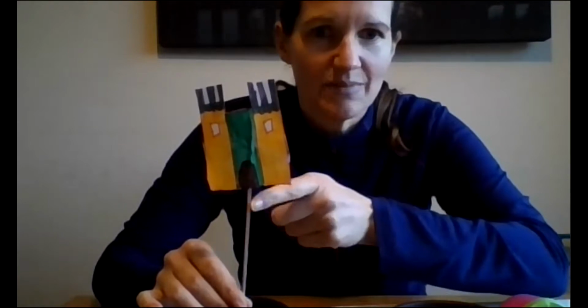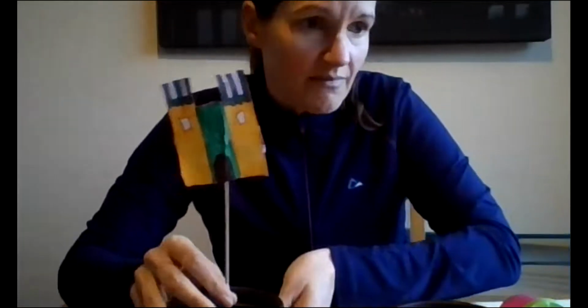So now that I've got my pot with my soil and my beans inside, just for fun, I am going to stick in my castle. So this is going to be in my bean plant, and I'm hopefully going to watch the bean plant grow up the stick up to the castle where the giant lives. Now, I'm also going to plant another bean, but I'm going to do it in a jar this time.